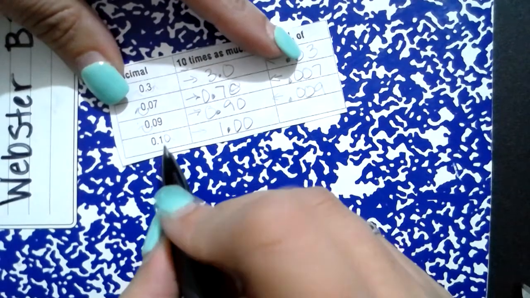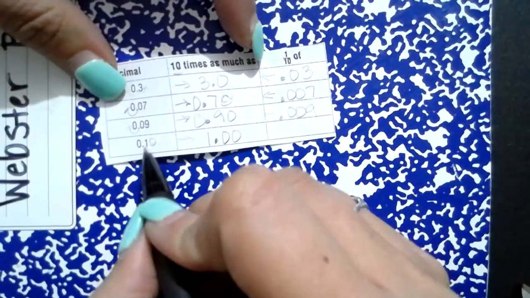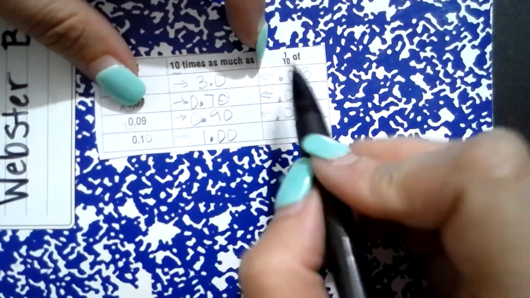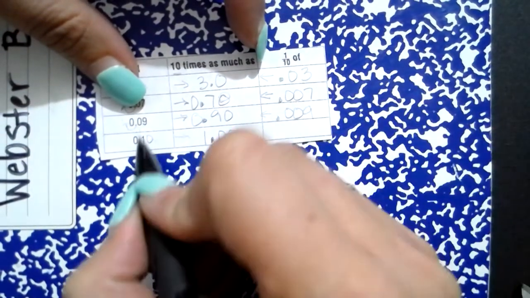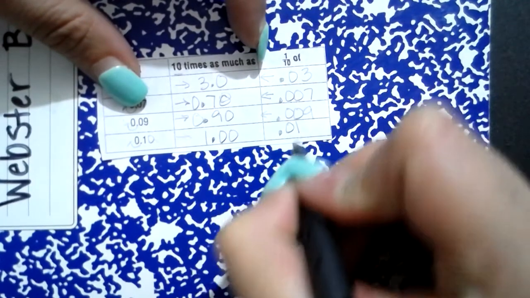If I take that same 10 cents and I multiply it by a tenth, it's going to get smaller. So 10 cents divided by my 10 friends, it's going to go this way. Now we all have 0.01, or we all have 1 cent. Okay, move that out of the way. Go to your next one.